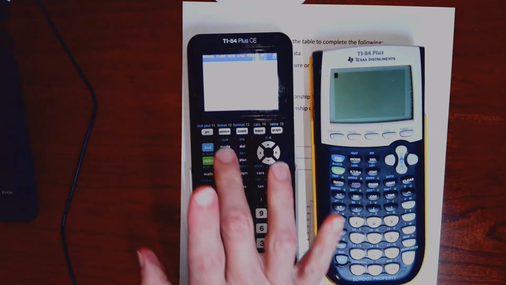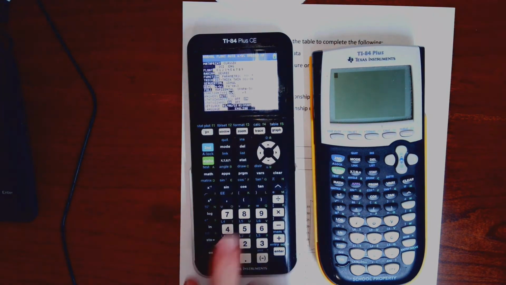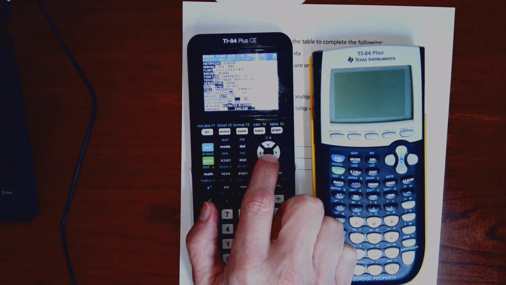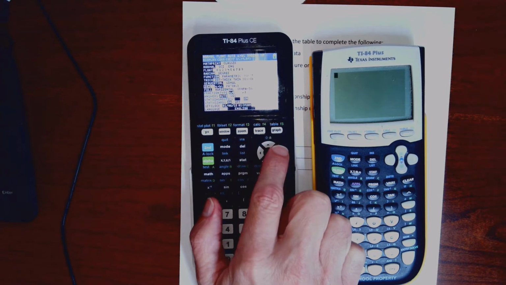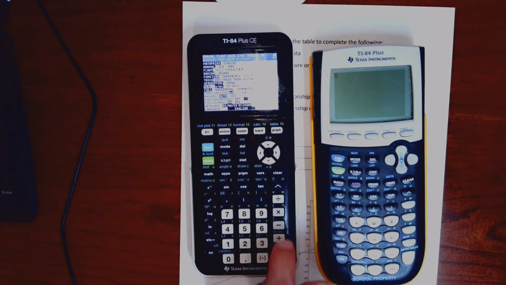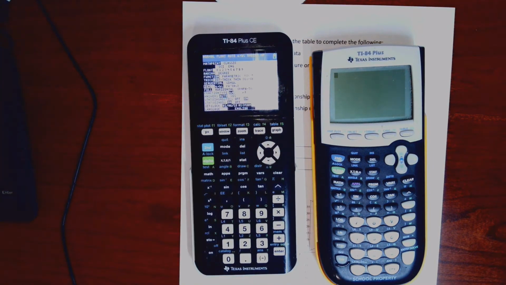For my new calculator, if I hit my mode button and I scroll down, there's a line that says set diagnostics off, set diagnostics on. I want to go over to on and hit enter. So when I hit the mode button, it better be the case that set diagnostics on is set up.